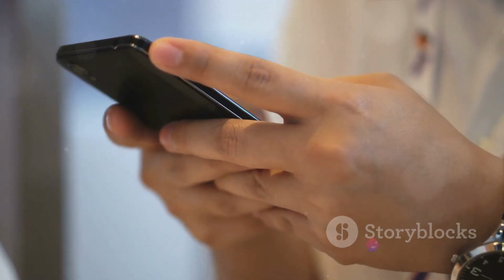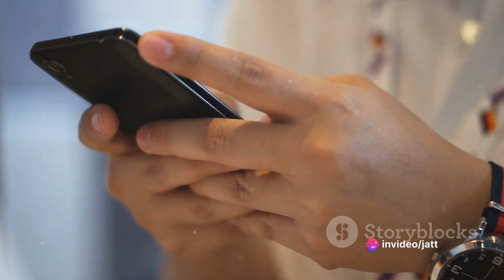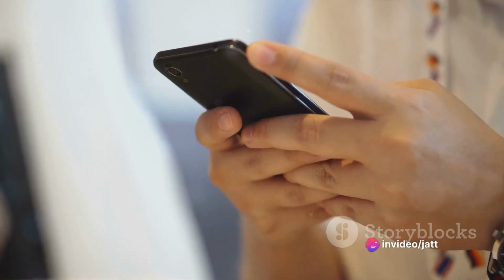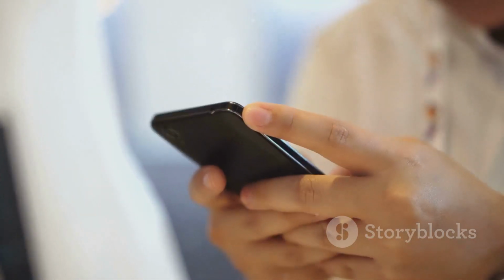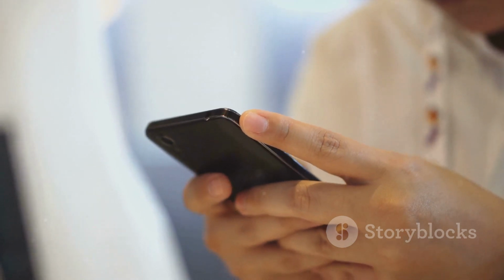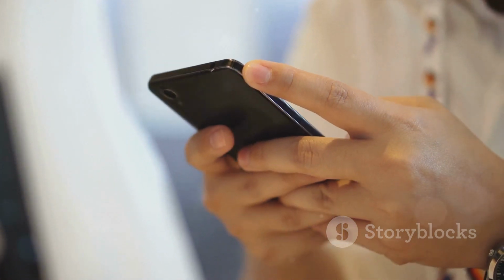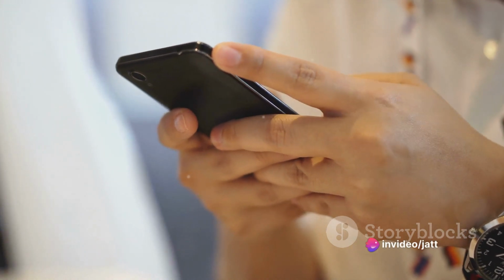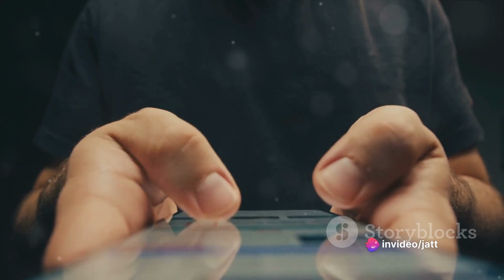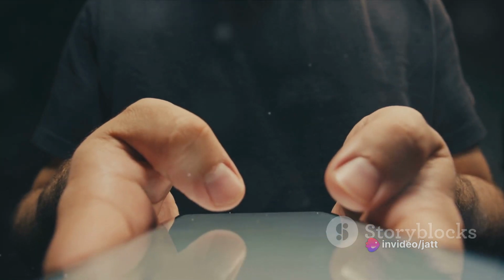Now let's talk setup. Chat GPT isn't a plug-and-play kind of deal. It's a sophisticated AI model that requires a bit of initial groundwork. But don't worry, it's nothing you can't handle. First, you'll need to create an account. It's a simple process, just like signing up for any other online service. You'll enter some basic information, choose a username and password, and voila, you're in.